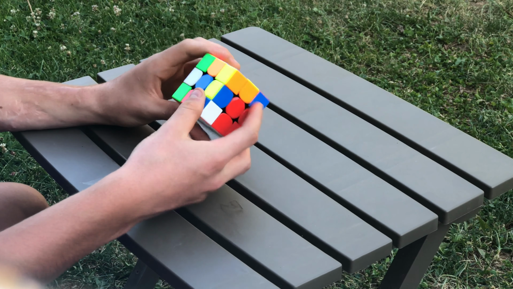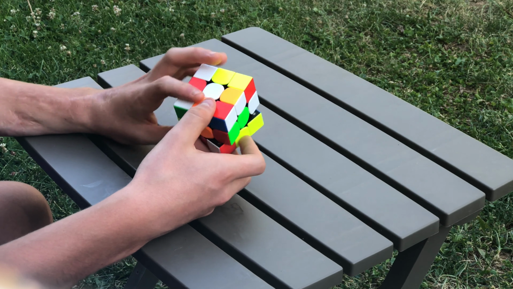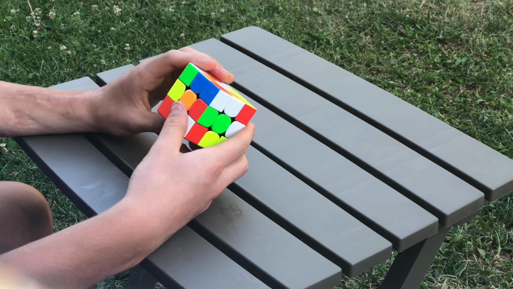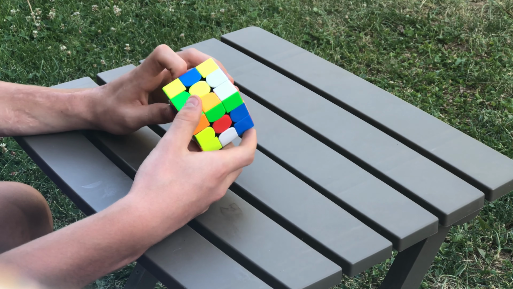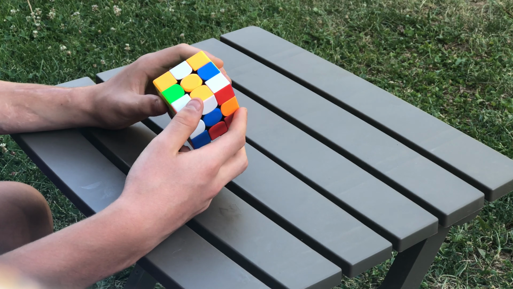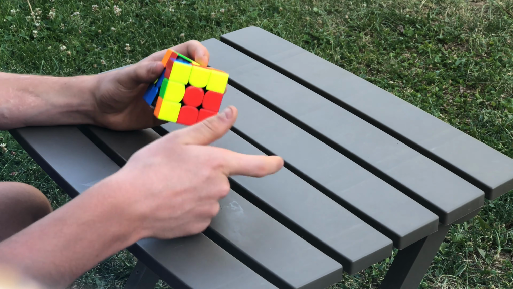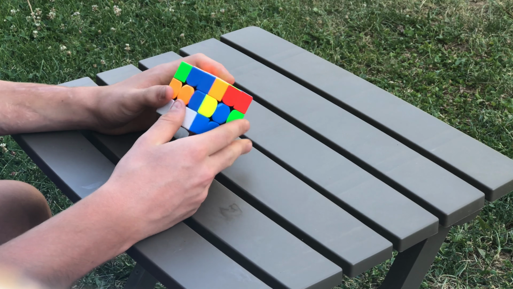This is the most important step to CFOP, and it eliminates one of the worst parts of beginner's method. OLL is pretty bad. So I'm gonna resolve the cross since I mixed it up again, and here we go.